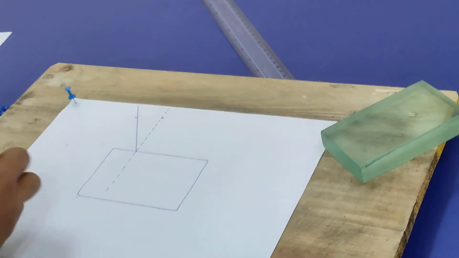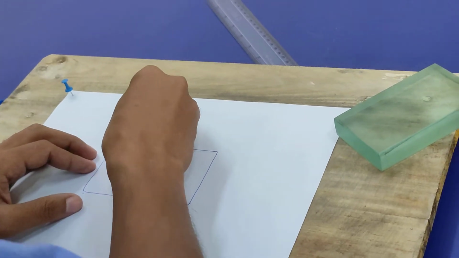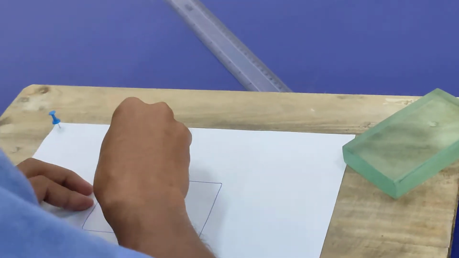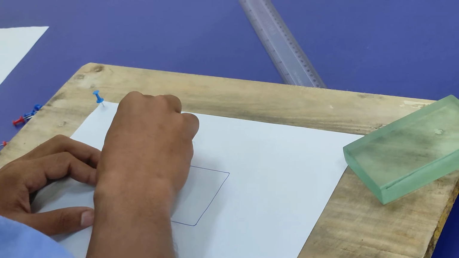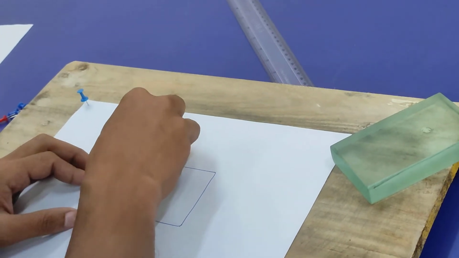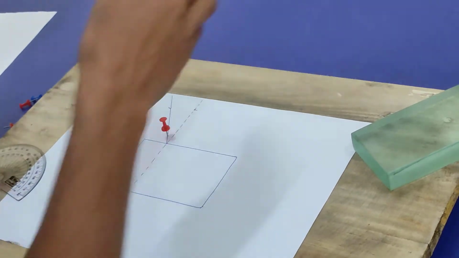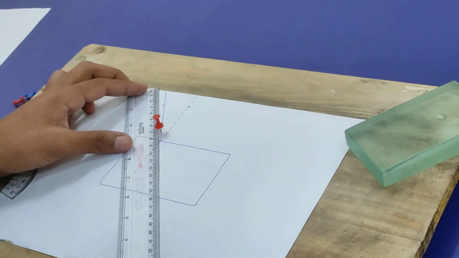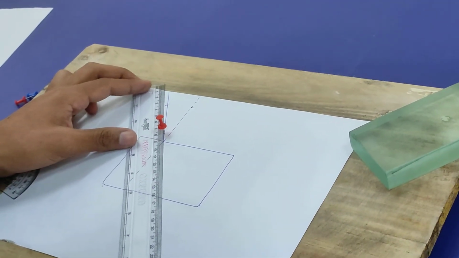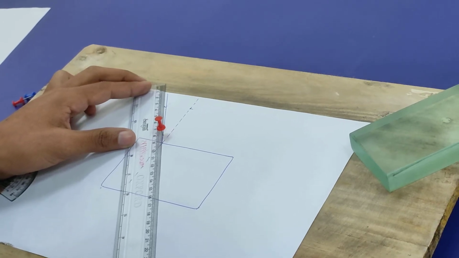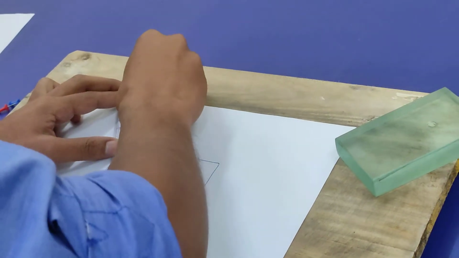Next I will fix some pins there. One more thing you should remember: you can use more than 2 pins, and the distance between these two pins should be more than 5 centimeters so that you can avoid any kind of error.